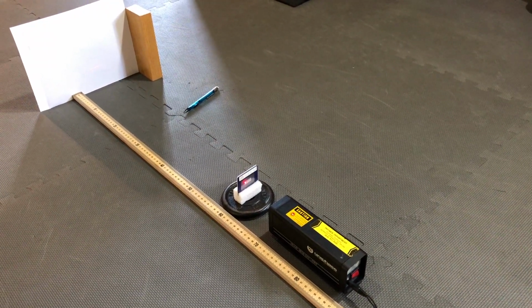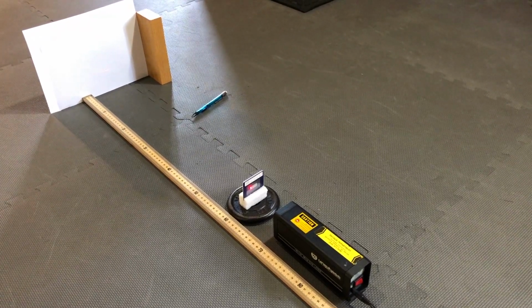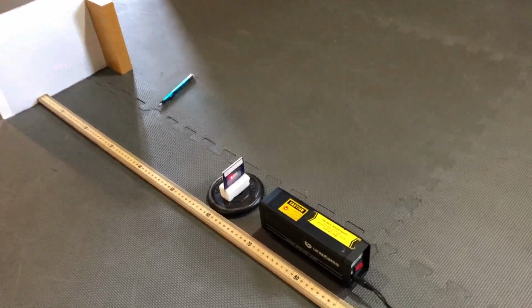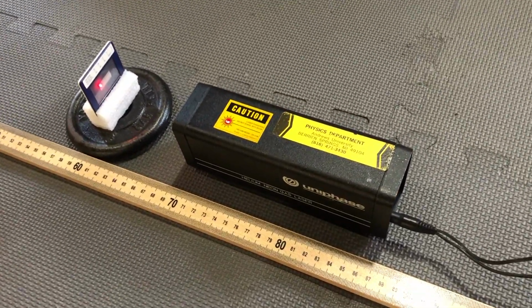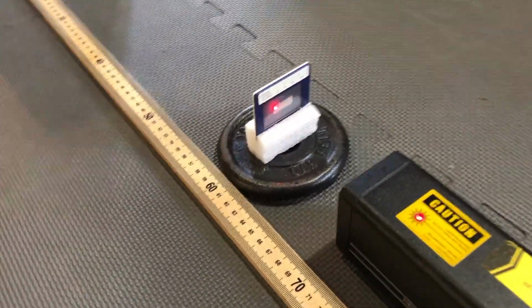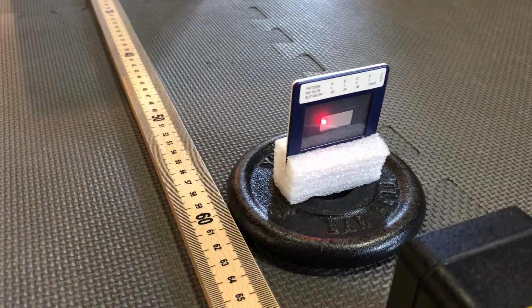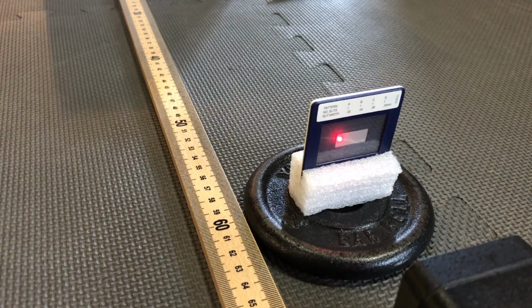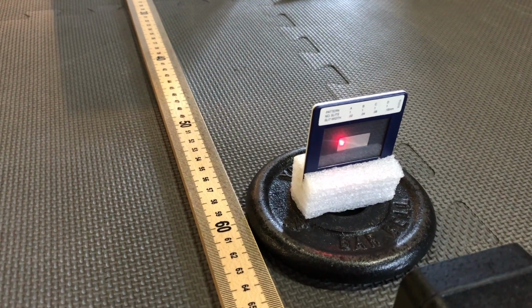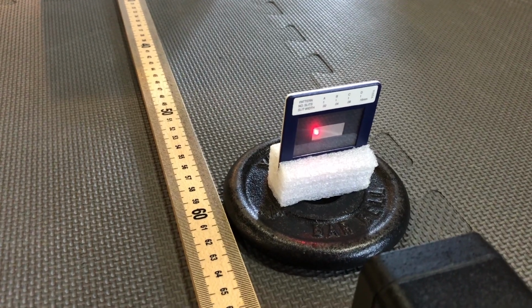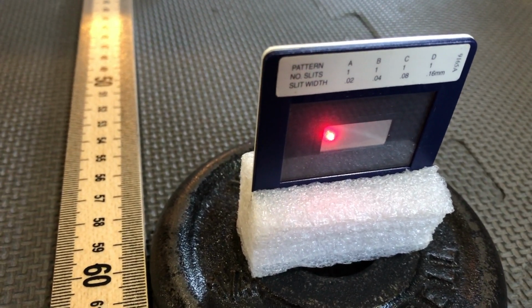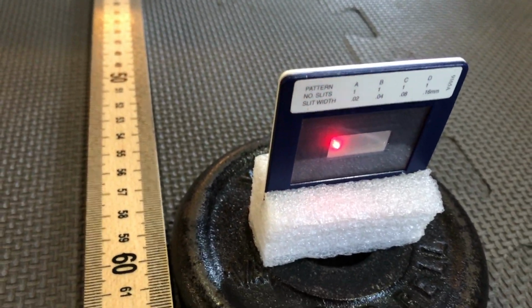So this is the setup we have for the first part of phase 1, which is the single slit diffraction part. As you can see, we have a helium neon laser that is shining through a slide, and the slide has a little metal foil, and the metal foil has a number of single slits of varying widths in it. So we are looking at the narrowest of these, and if we take an even closer look, you can see that we're shining it through the 0.02 millimeter slit.